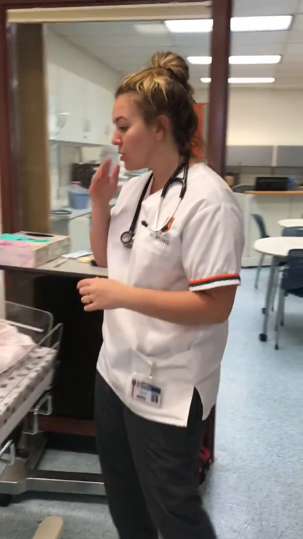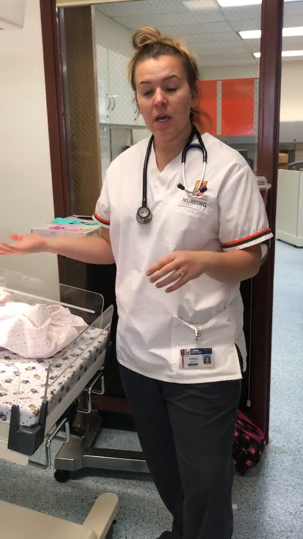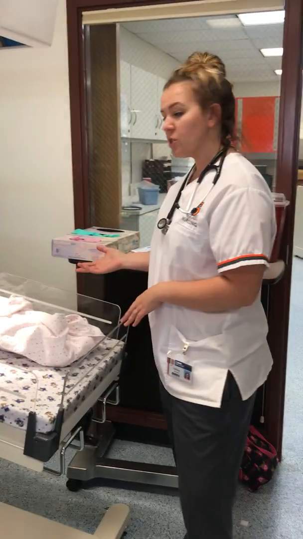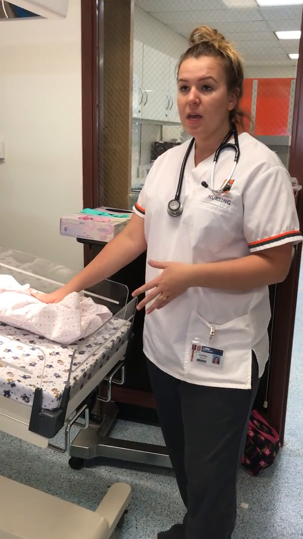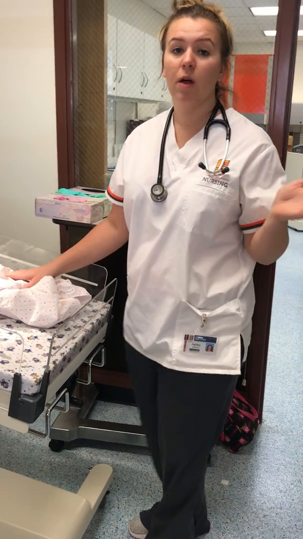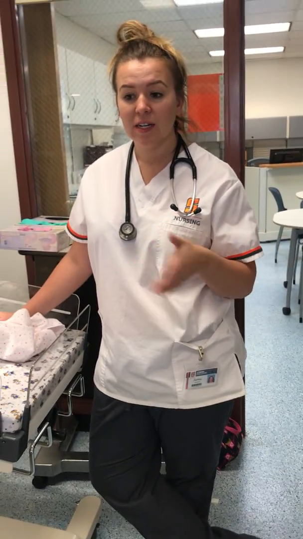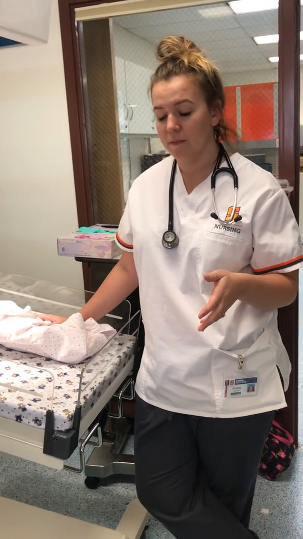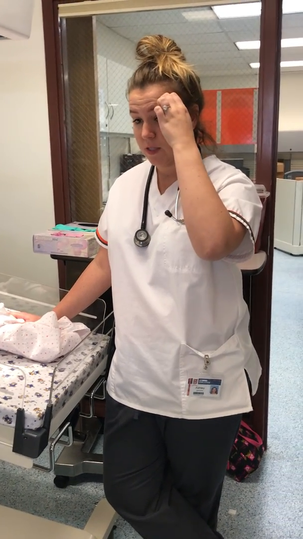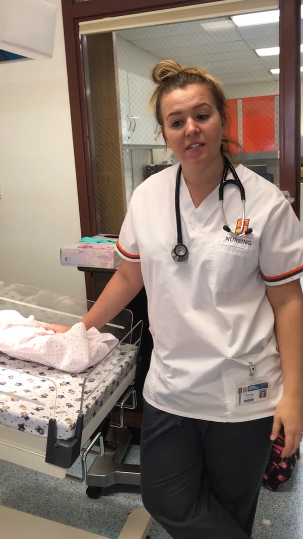So now I'm just going to move into my vital signs. I'm just going to start with the blood pressure. So I would do the blood pressure. The systolic would be between 70 and 90, and the diastolic would be between 50 and 65.